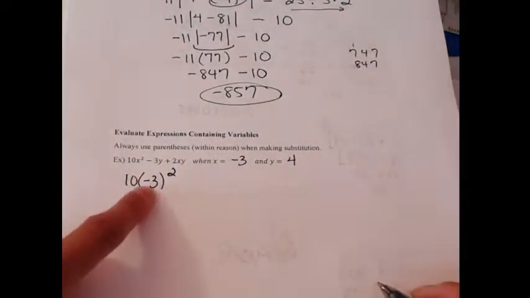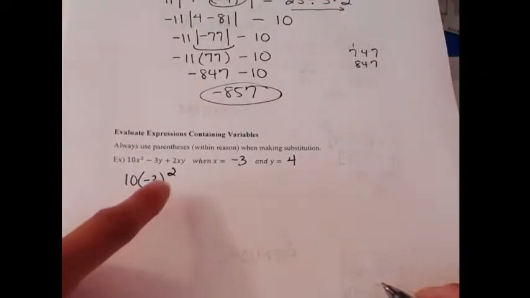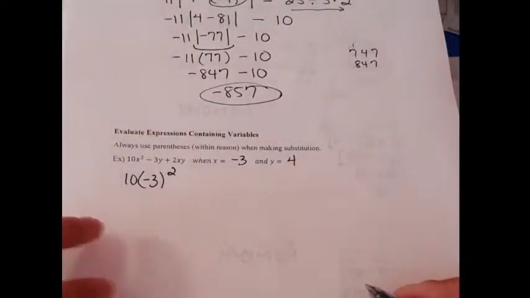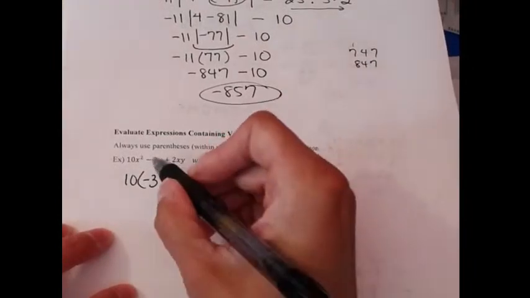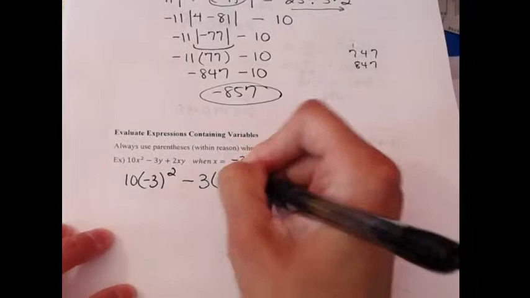We use a set of parentheses because otherwise it would say 1, 0, negative 3 squared, and you'd be like, well, what's happening? What am I doing? Am I squaring? It would just be so confusing and it would look very, very odd. So then we have minus 3y.